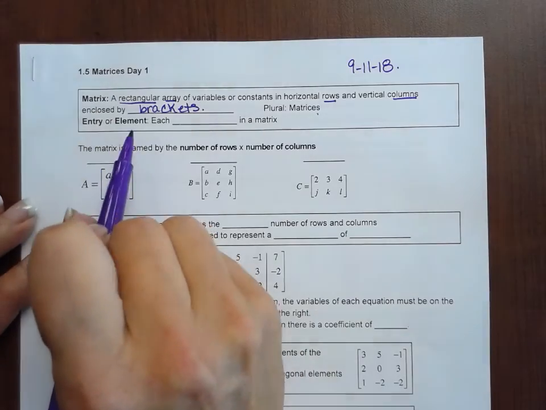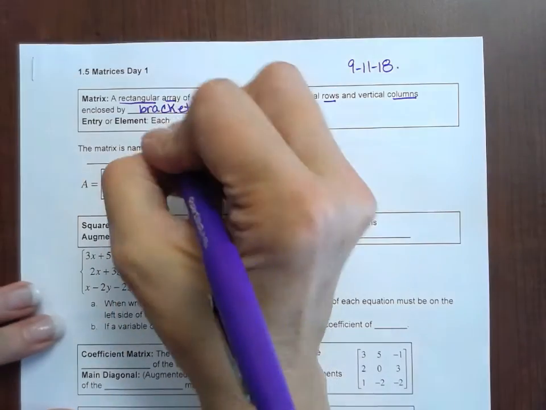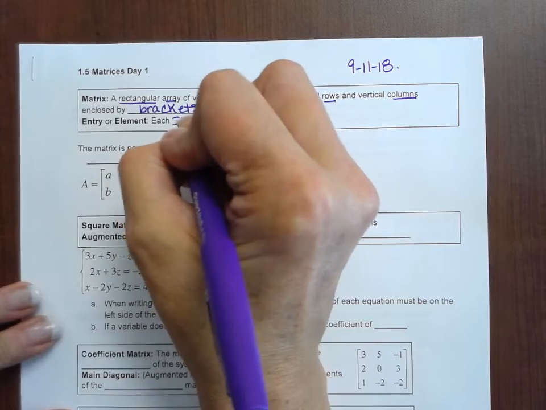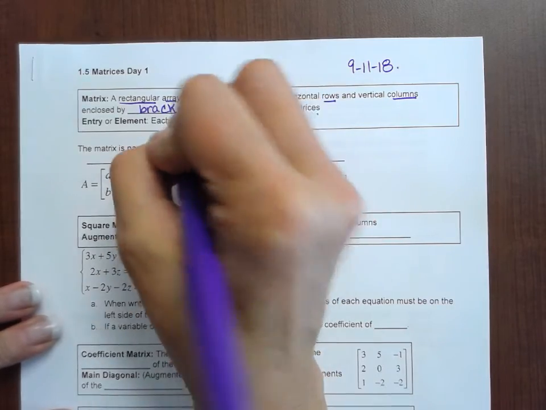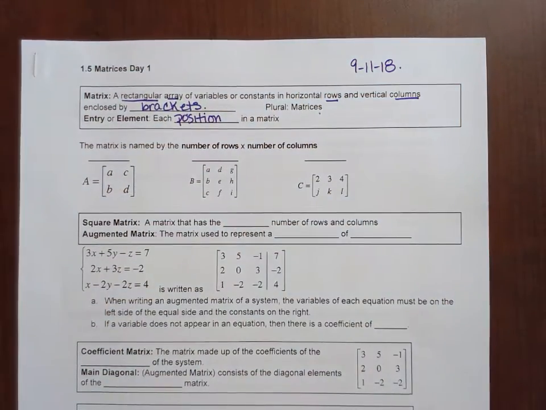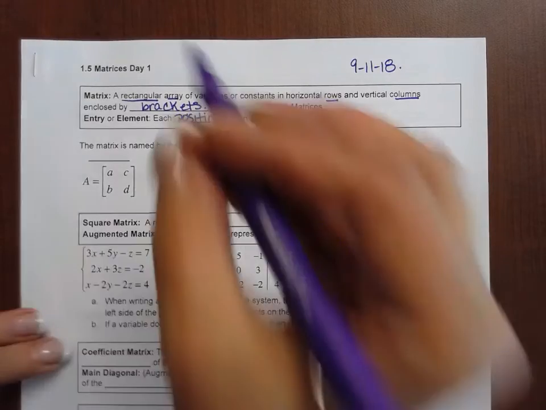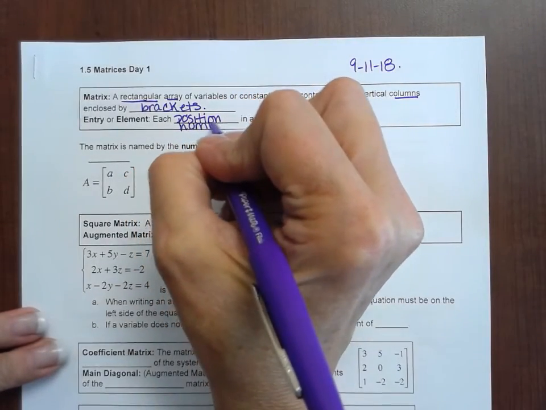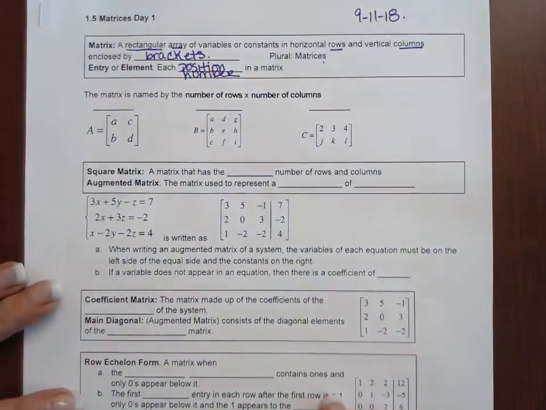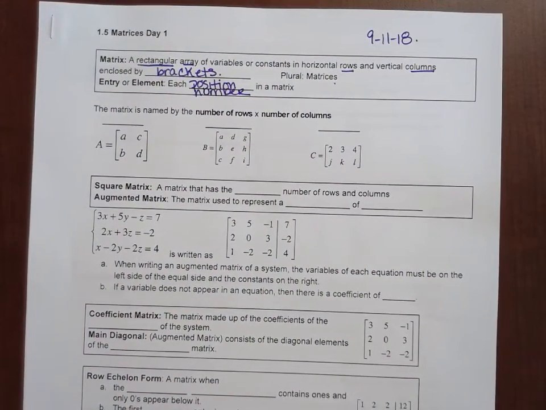An entry or element is what we call each position in a matrix. Each spot, each number. And remember when we were talking about the rubric yesterday, and I said the first 2 questions were a 2x2 because it had 2 variables and 2 equations.